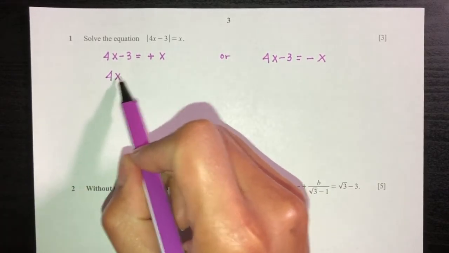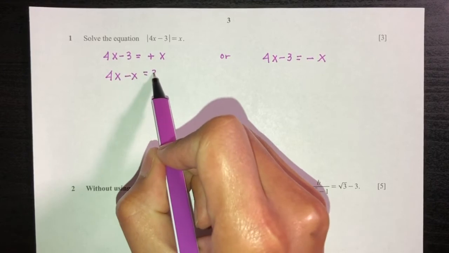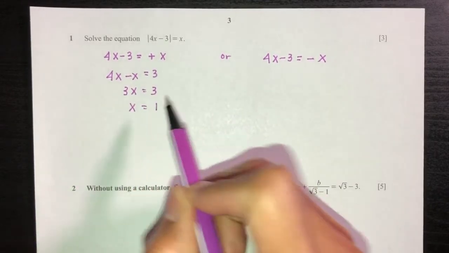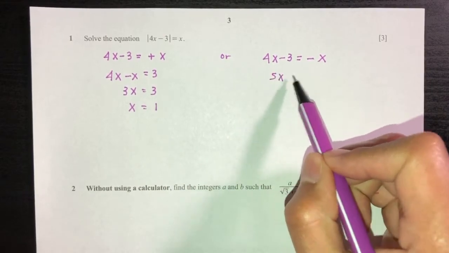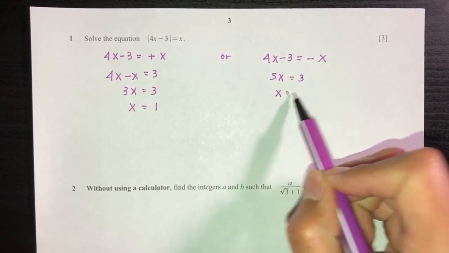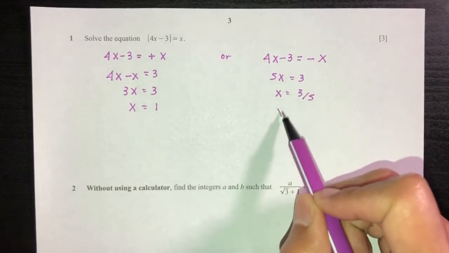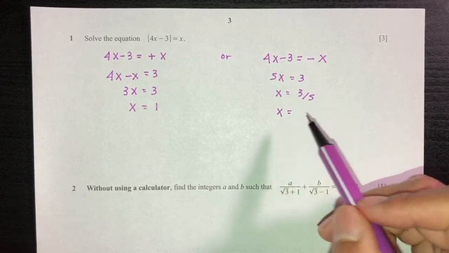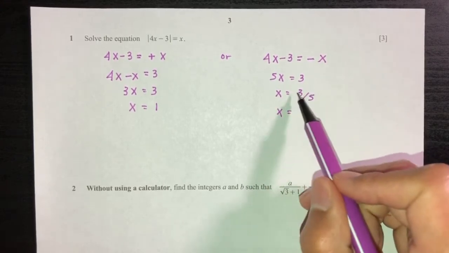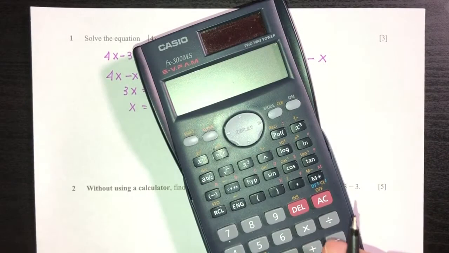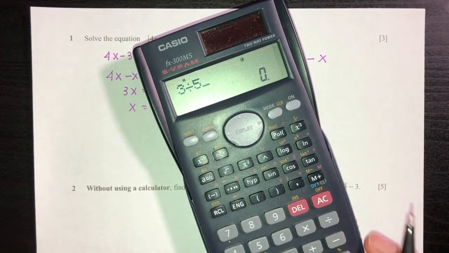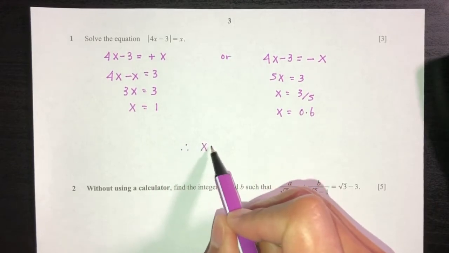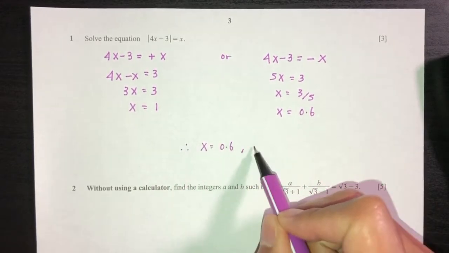So let's solve. 4x minus x equals 3, 3x equals 3, x is equal to 1. That will be 5x equal to 3, x equal to 3 divided by 5. If you want to express this as a decimal, you can do that, or you can just leave your answer like that. That should be fine enough. 3 divided by 5 is 0.6. So you will have two values of x for the first question.